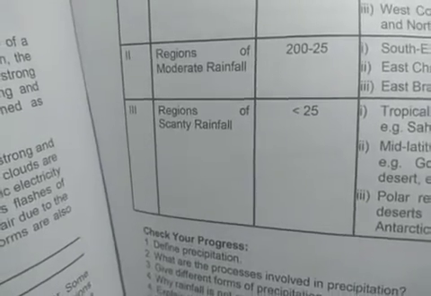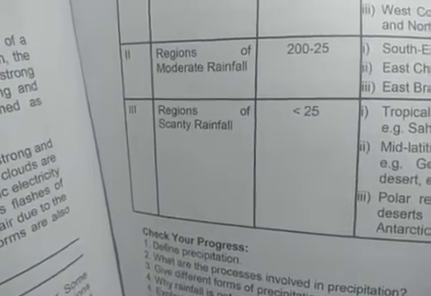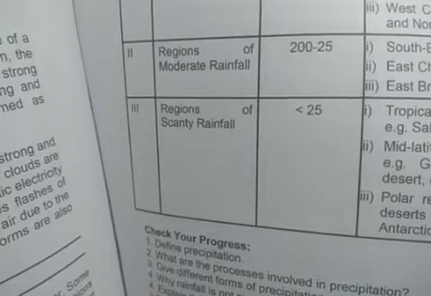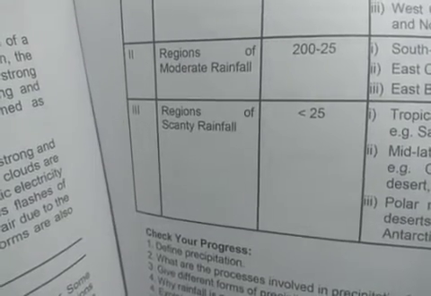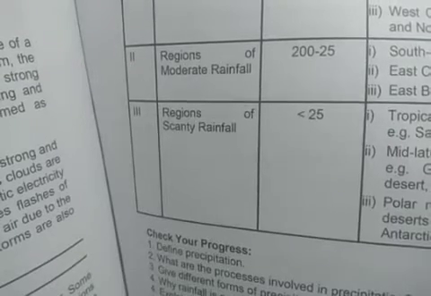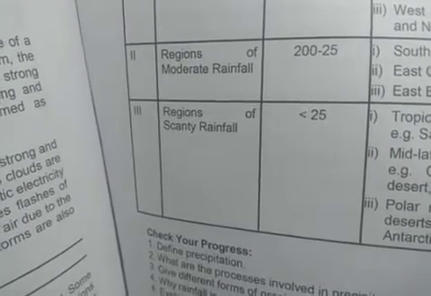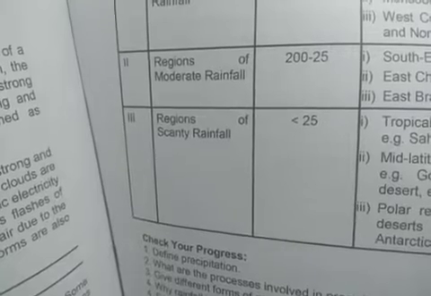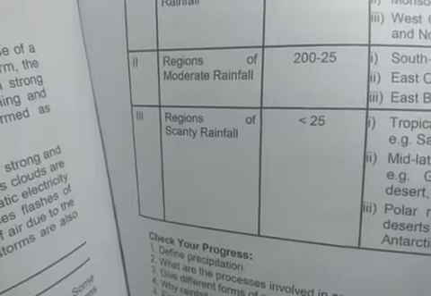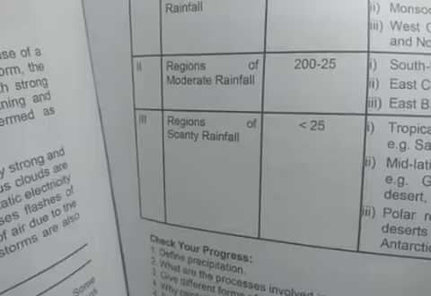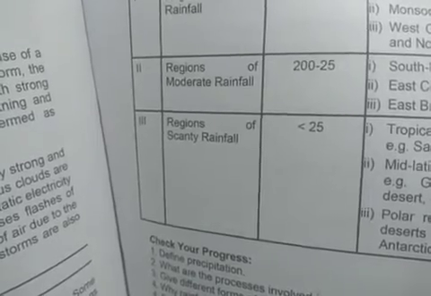Equatorial, monsoon, the west coast of Europe and North America.